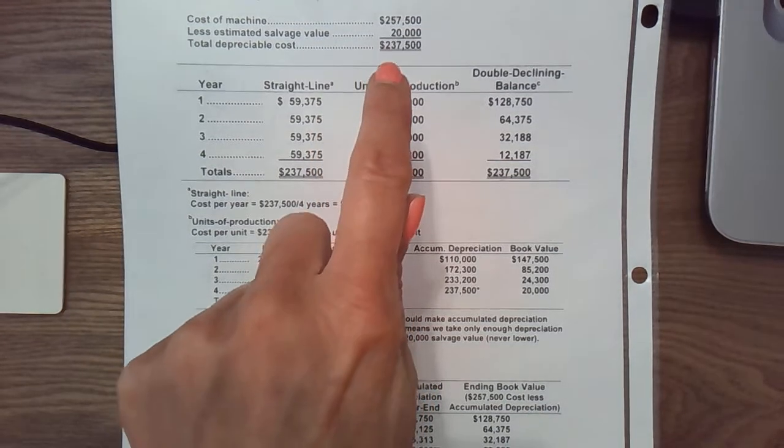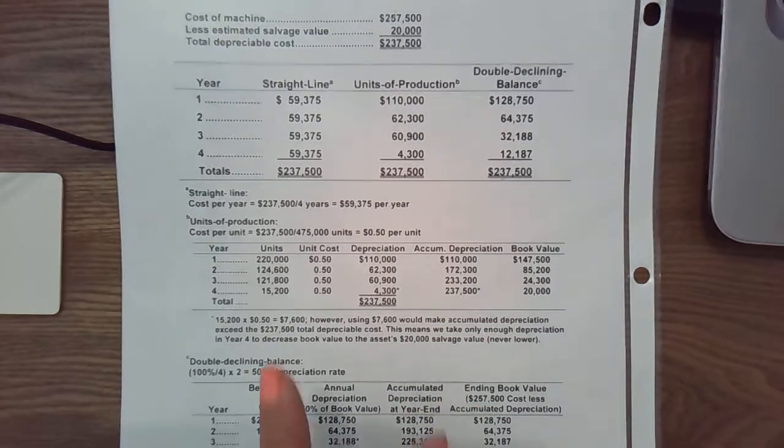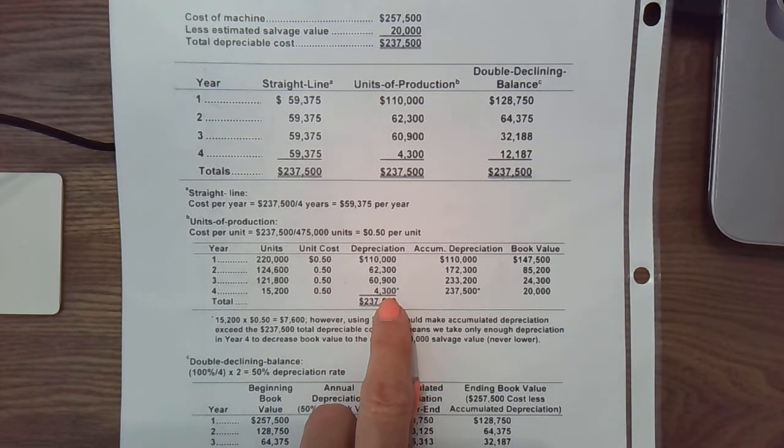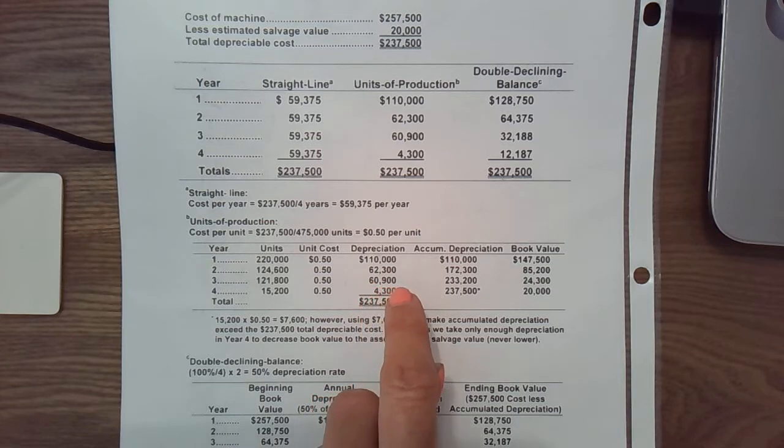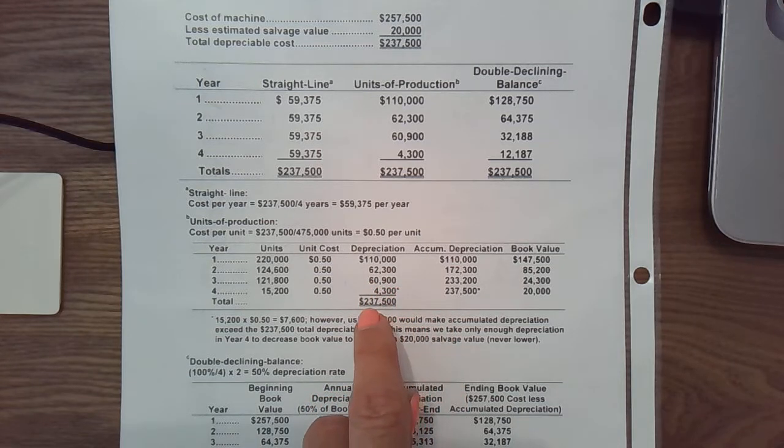It has to equal the depreciable cost. So, with that being said, you can only use 4,300 to get you to the depreciable cost. So year 4, we can only use depreciation of 4,300. So if you add up 110, 62,300, 60,900, and if you put again 7,600 here, it's going to take you over.